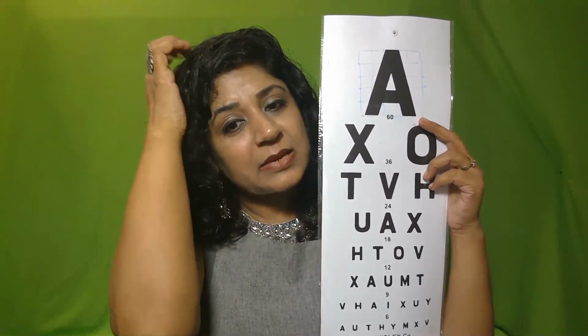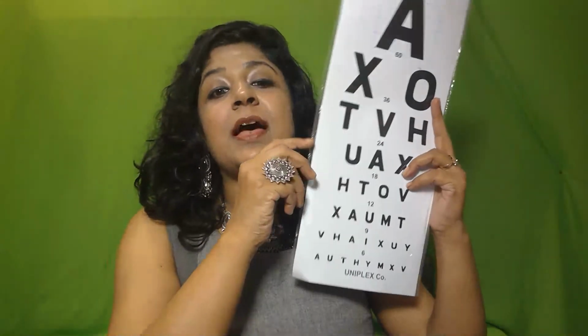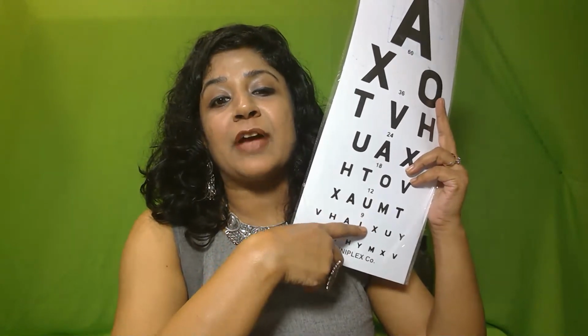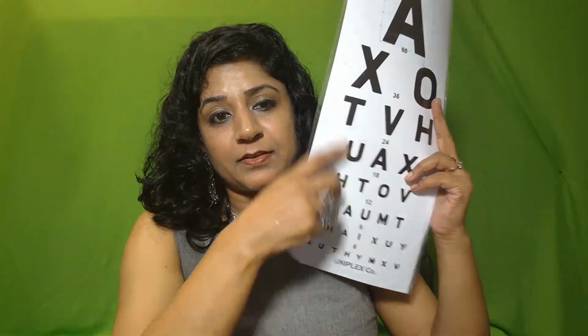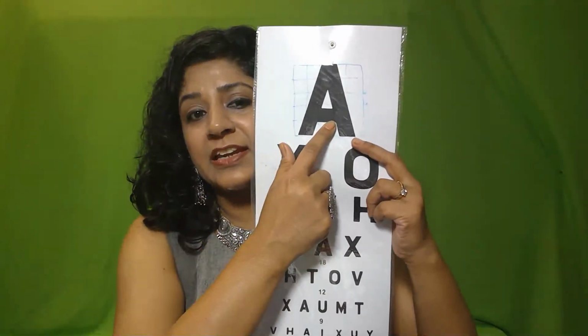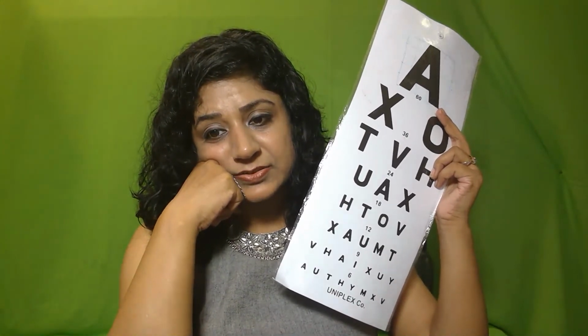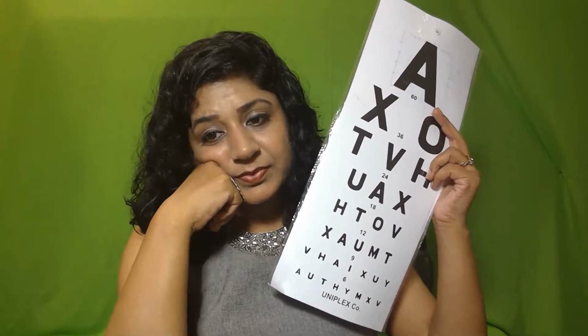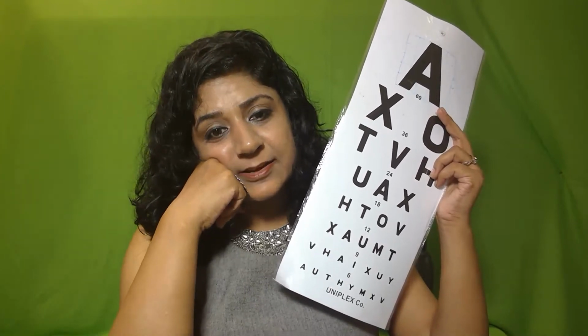Acha, one person was asking me why we ask the person to stand at a distance of 6 meters. Because this is the minimum distance at which we are getting 5 minutes of the arc. The maximum distance at which we are getting this 5 minutes of the arc is 60 and the minimum is 6. That is why we are asking the person to stand at a distance of 6 meters. Yes, 20 by 200 is actually the same as 6 by 60.